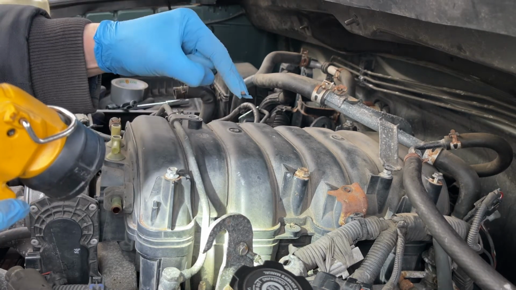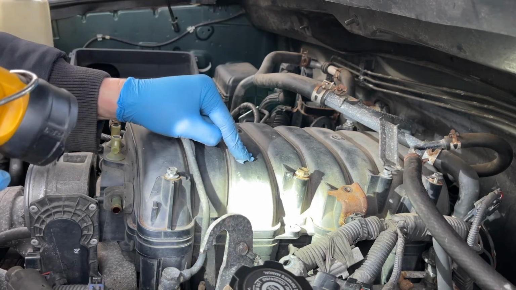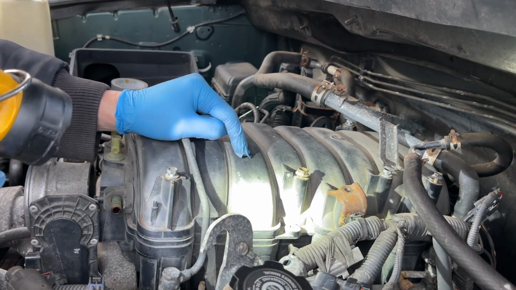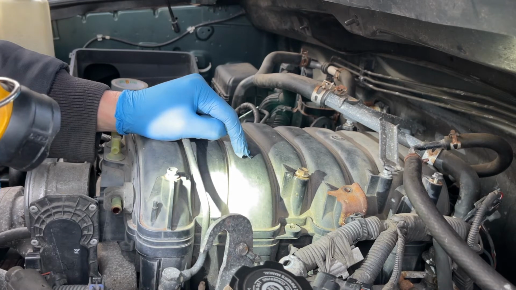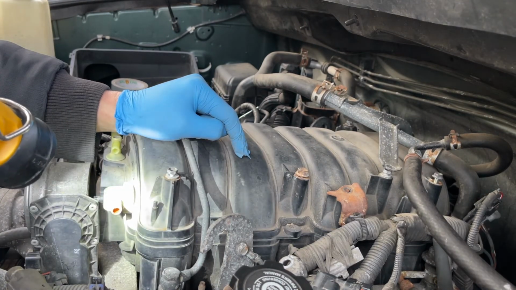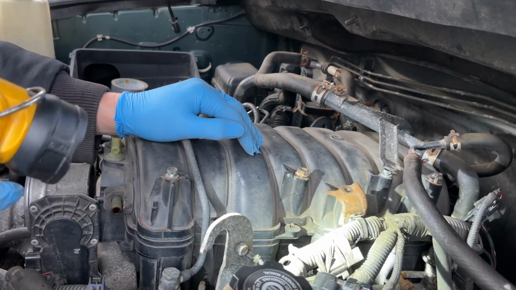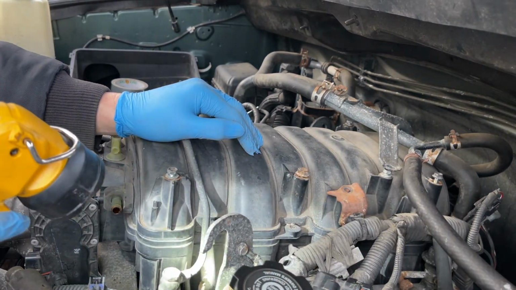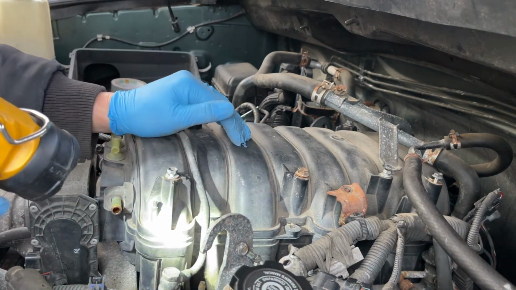So let me know if this is worth pursuing. It's dead of winter. I won't probably get an inspection till August, summertime. Looks like the fuel rail is attached to the air box.